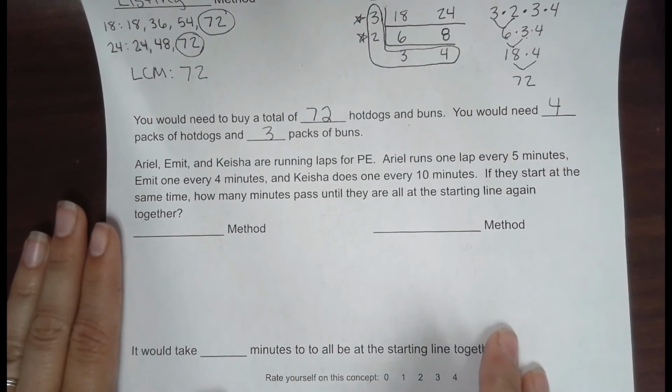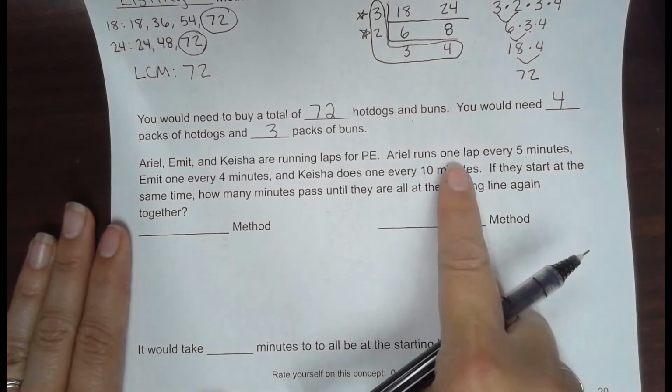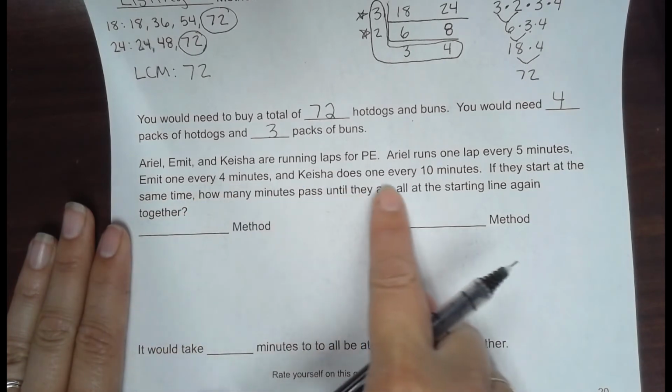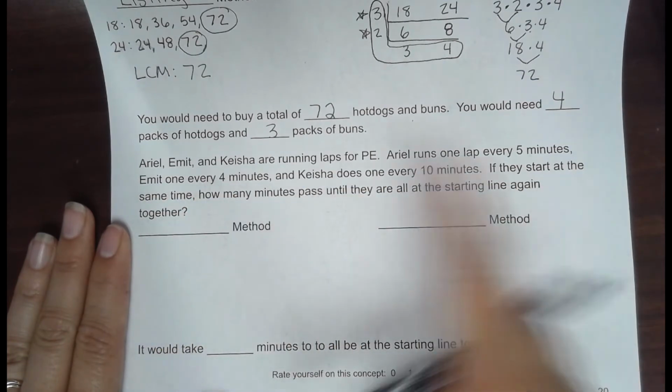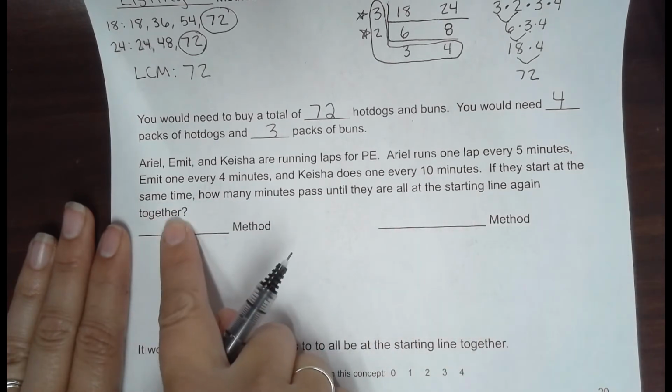Okay, let's try another one. Ariel, Emmett, and Keisha are running laps for PE. Ariel runs 1 lap every 5 minutes, Emmett 1 every 4 minutes, and Keisha does 1 every 10 minutes. If they start at the same time, how many minutes pass until they're all at the starting line again together?